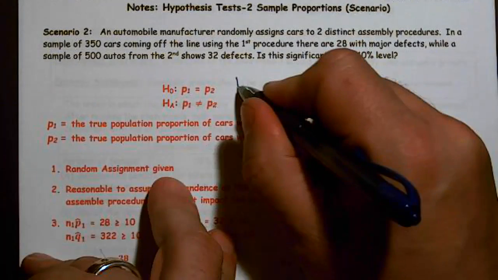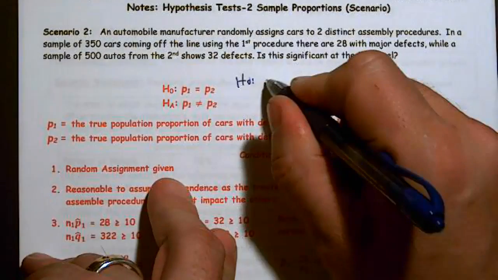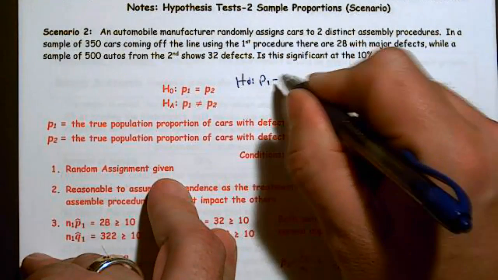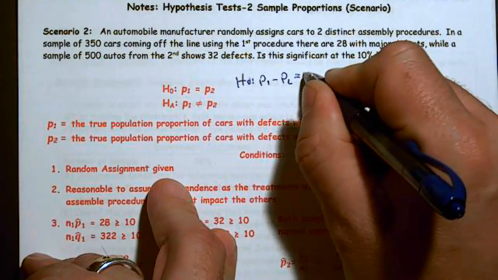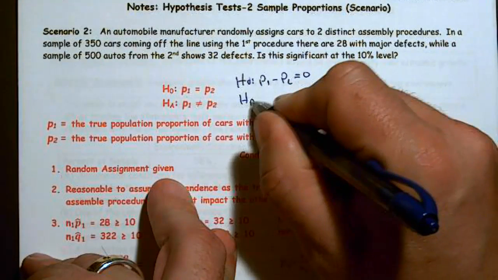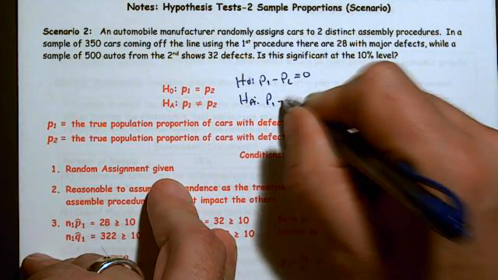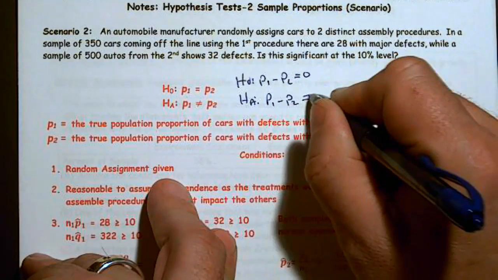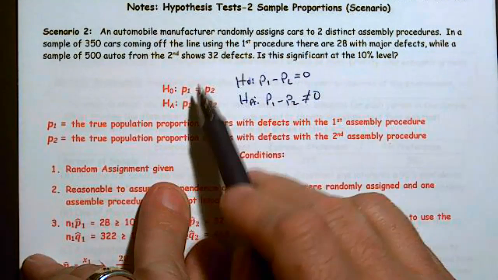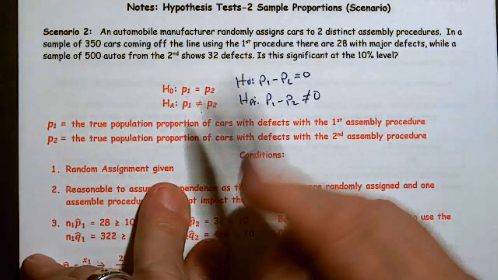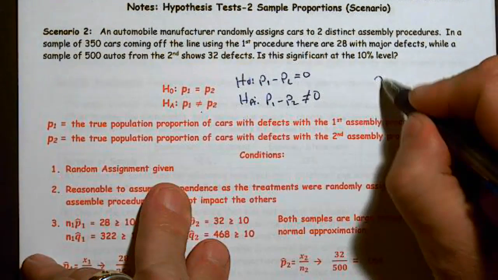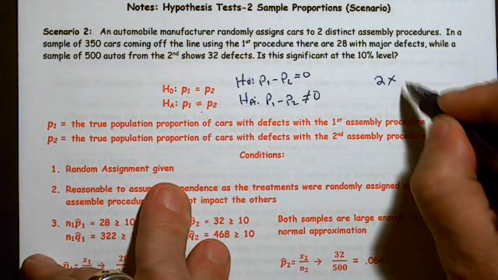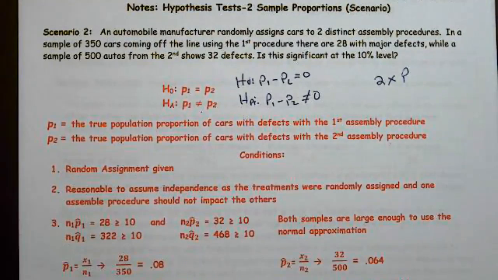Please remember, we can always write this as a subtraction. So P1 minus P2 equals 0. The alternative, P1 minus P2 does not equal 0. One thing to keep in mind, we're working with a not equal to, so at the very end, we know we're going to have to be doing 2 times the probability statements.